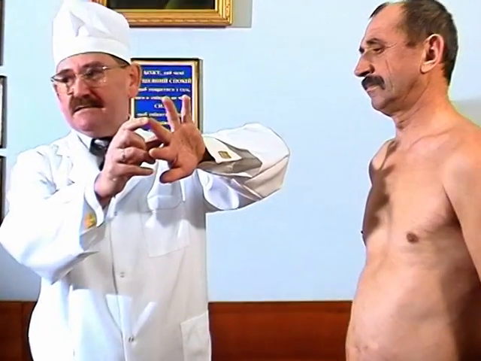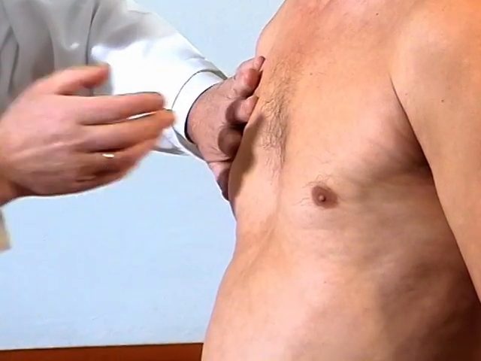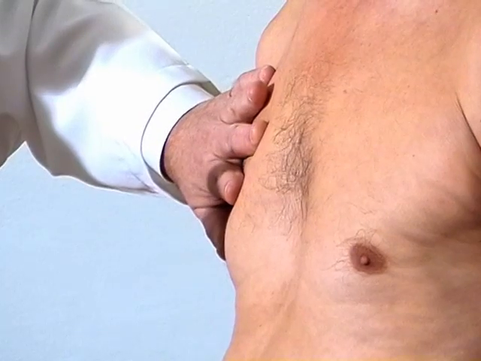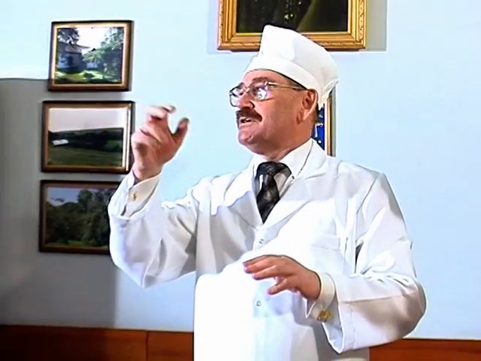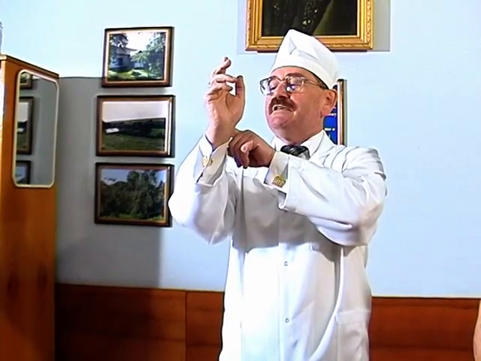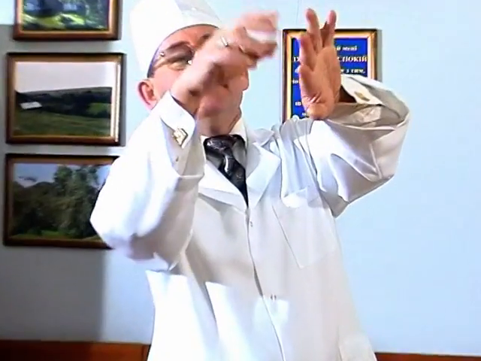Firstly, the pleximeter finger, that is the left middle finger of the examiner in right-handed persons, must be firmly pressed to the body of the patient. Otherwise, the percussion tone will not be distinct and will not reveal the real condition of the tissue. Secondly, movement of the right hand must be carried out only at the wrist joint, and the forearm remains fixed.